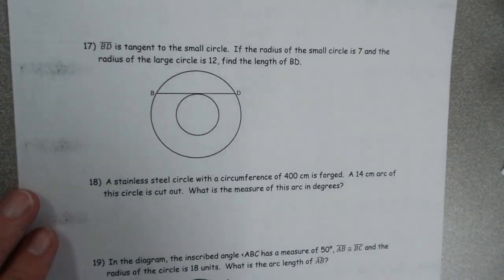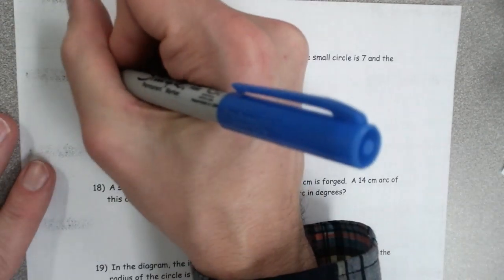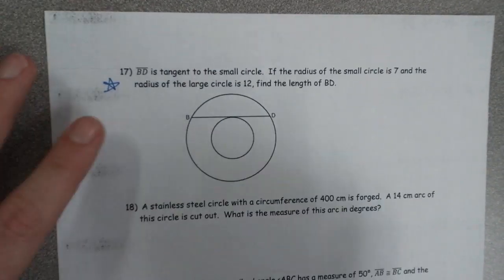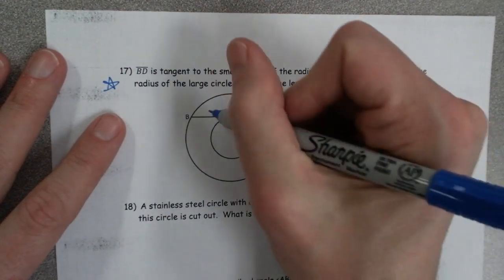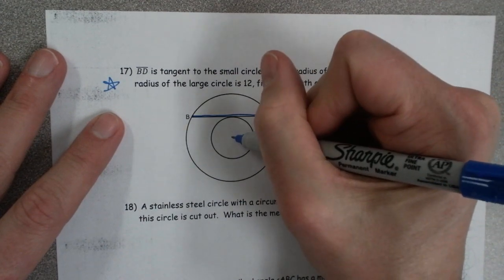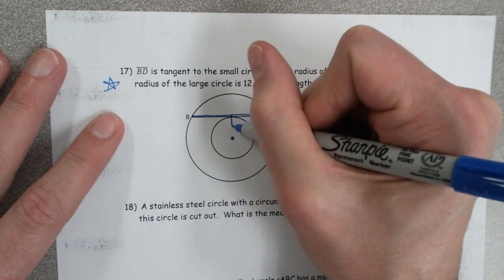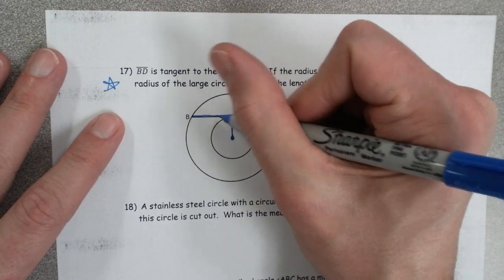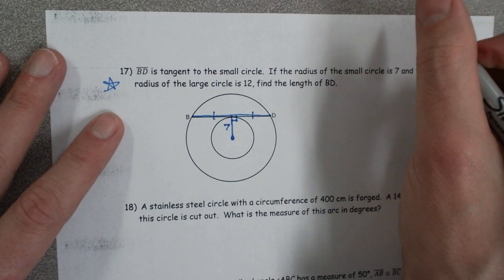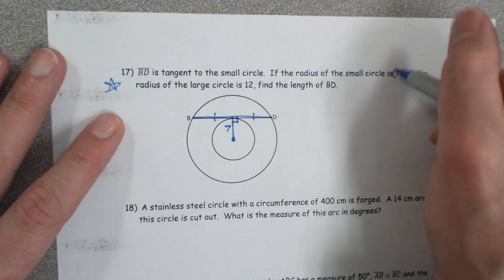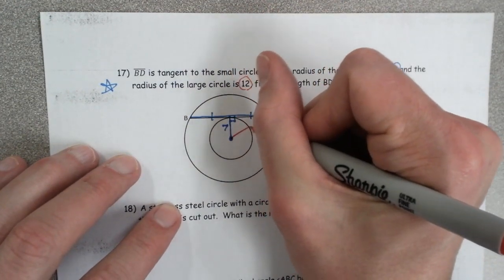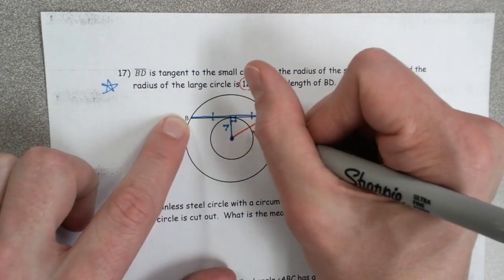Okay, so question 17. Okay, we are asked to, let's see, we have BD is a tangent to the small circle. So we got a tangent here. The radius of the small circle is 7. What we want to do is we want to draw our radius straight up, because that's going to make a right angle and cut that in half. So we're going to write a 7 here. The radius of the large circle is 12. That's the center of the circle to one of the points. We can go to D or B. That length is 12.